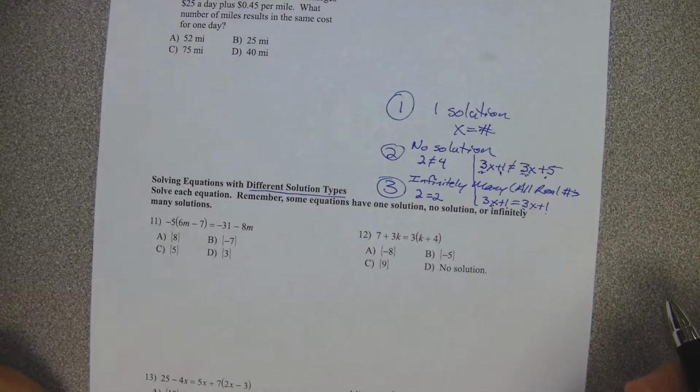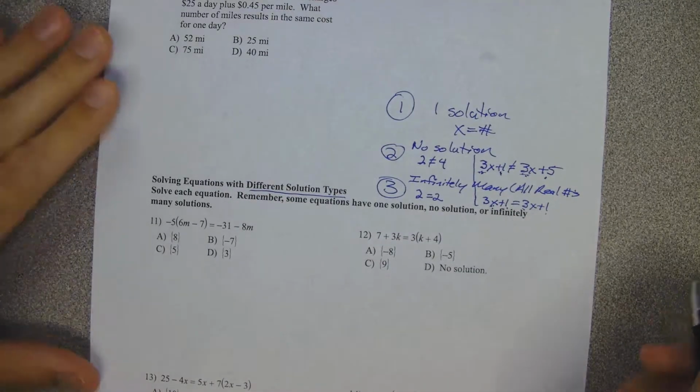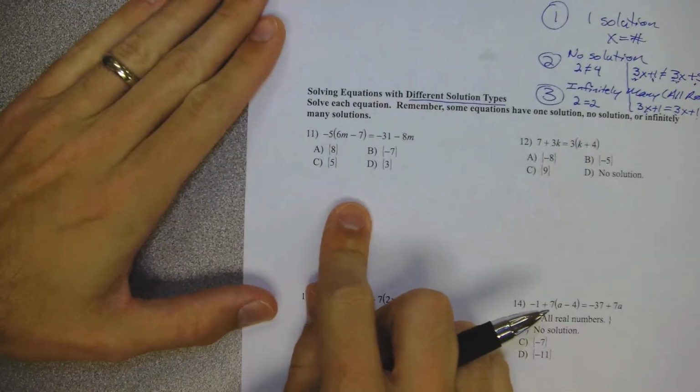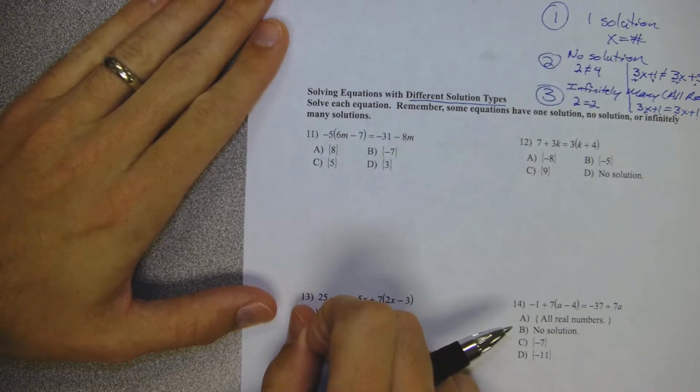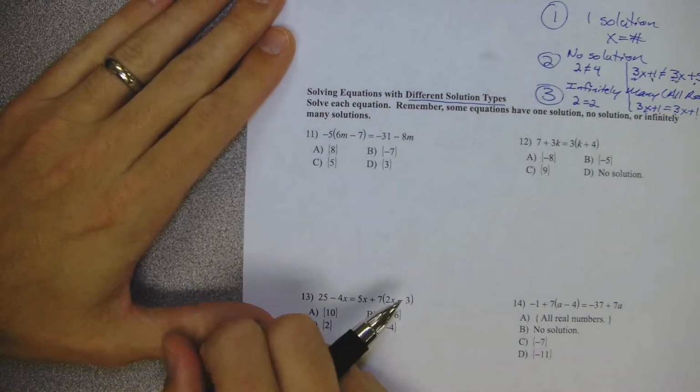Let's look at some examples so that you can see how they play out. Let's try number 11. Number 11 isn't necessarily a difficult problem, but notice I have picked a multiple choice format just because you will see that on quizzes and tests. You might as well practice.